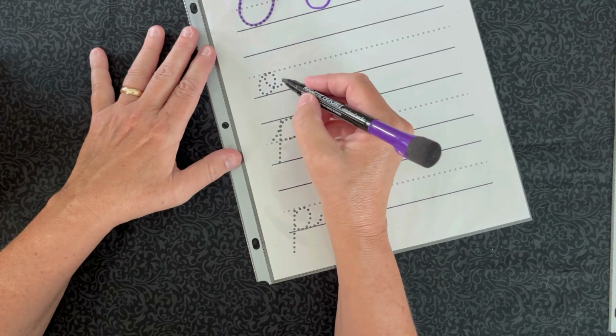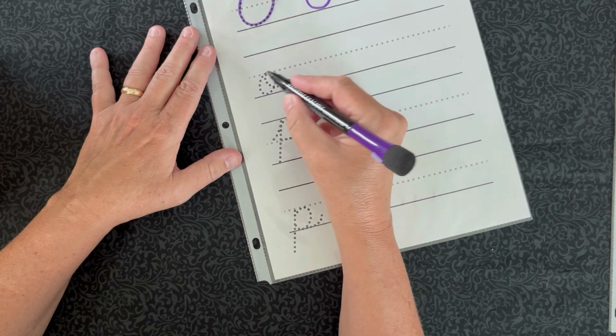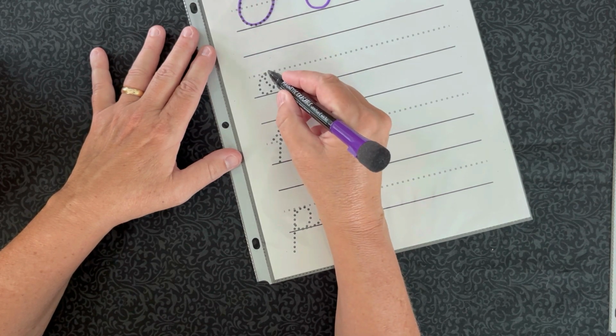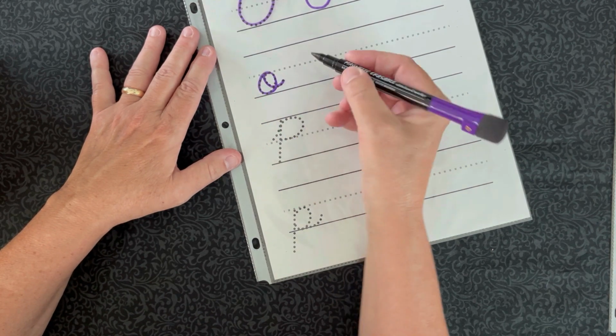Lowercase o. This one will connect to the next letter since the tail is down here below the dotted line. So starting at the top, it's little circle around, loop tail.